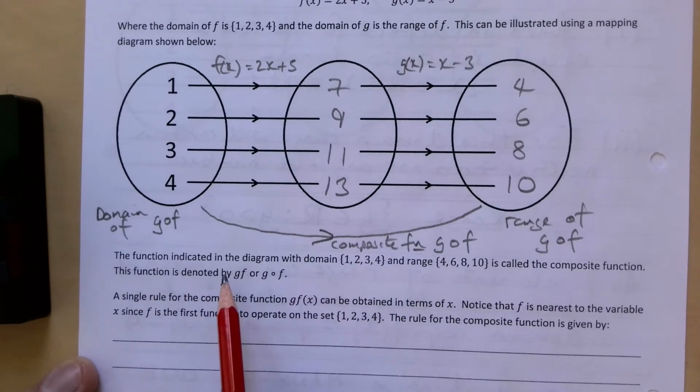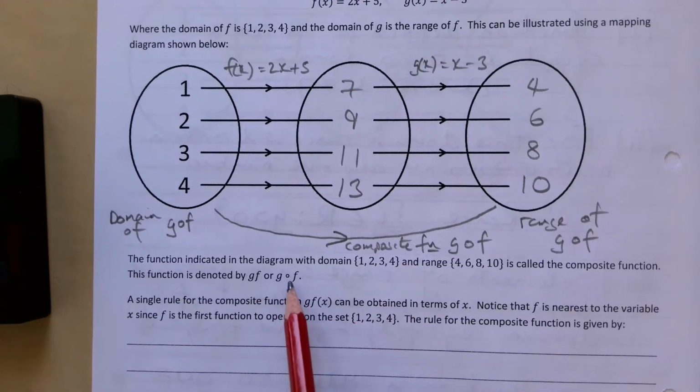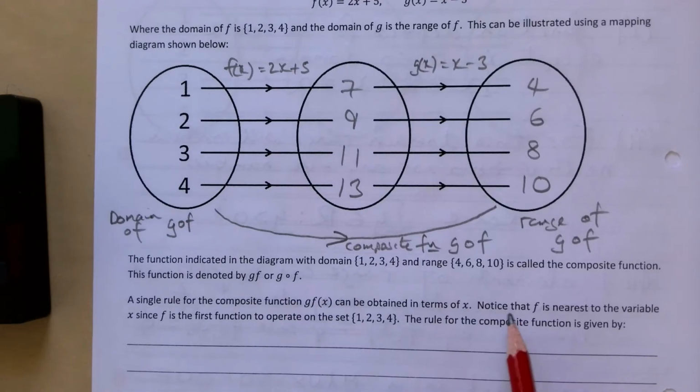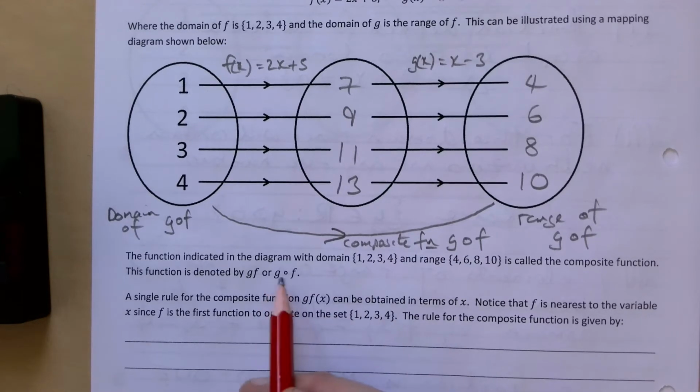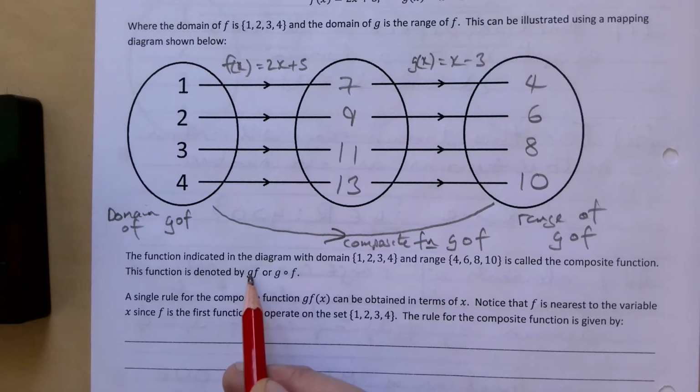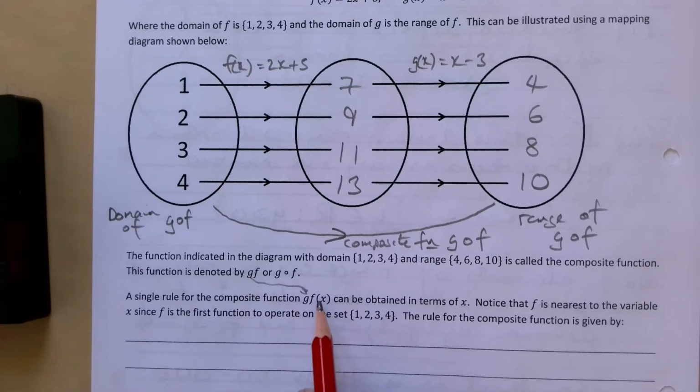The function is denoted by gf or gof. A single rule for the composite function g of f of x can be obtained in terms of x. Notice that f is nearest the variable x, since f is the first function to operate on the set 1, 2, 3. It's nearly looking the wrong way around. We've done f and then g, but you actually write it g of f. It's because we put the x through the f function first and then the g function. That's why it's written this way around.